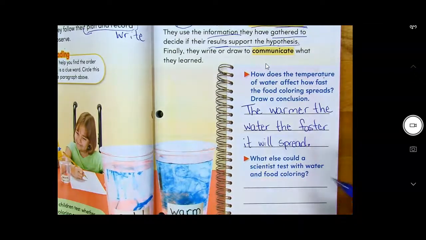Period. What else could a scientist test with water and food coloring? Okay. What are some other things they could test with water and food coloring? I'm going to give you guys a couple minutes to think about it. Okay, well, there's different colors of food coloring.